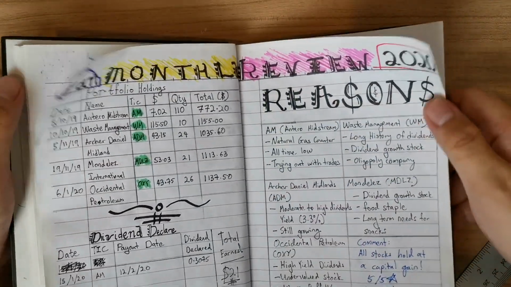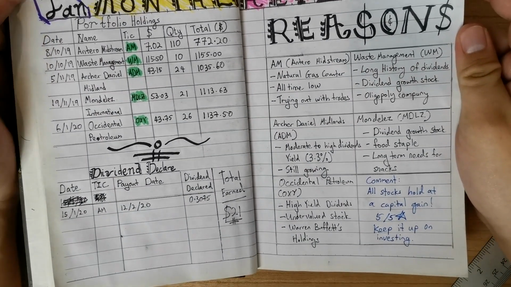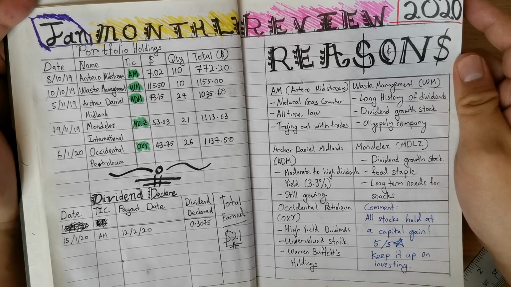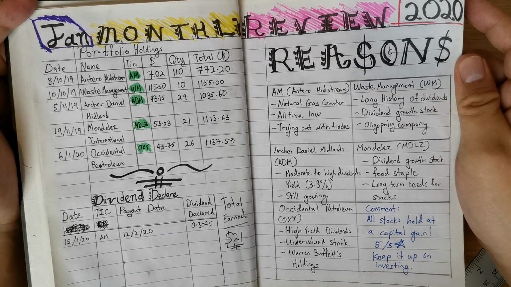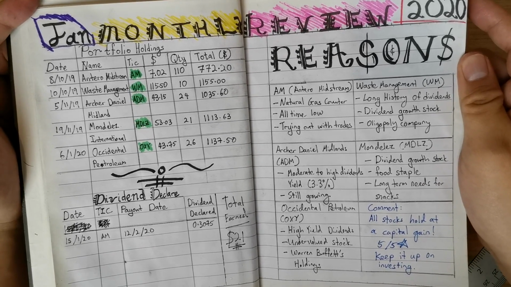So that's about it. This is my monthly portfolio review. This is the monthly portfolio review that I'm showing to you right now, and how I actually created this bullet journal system. I hope that this template will be able to help you.